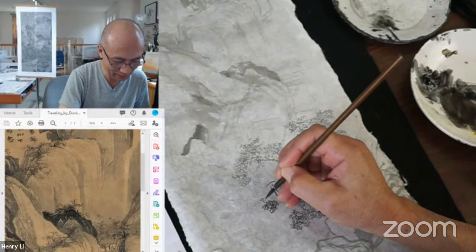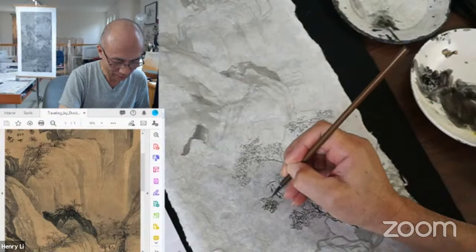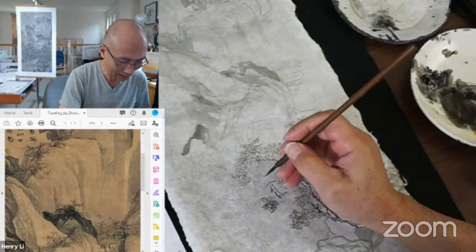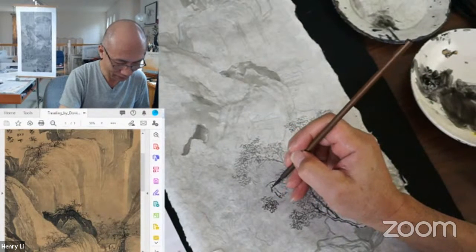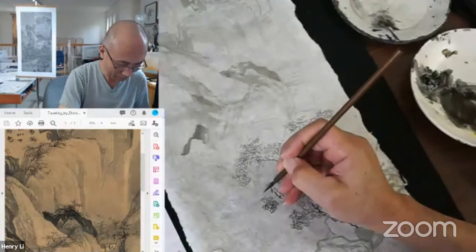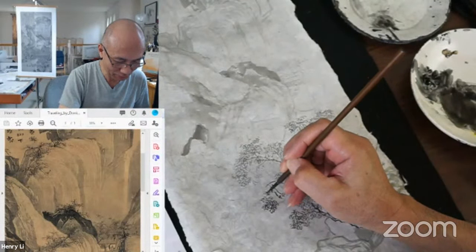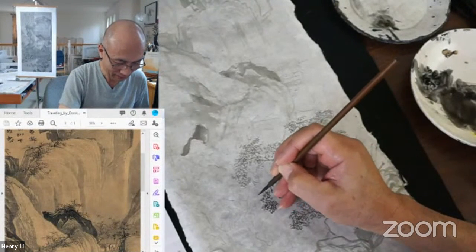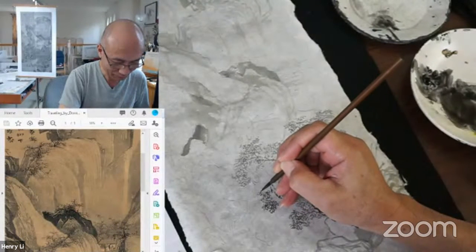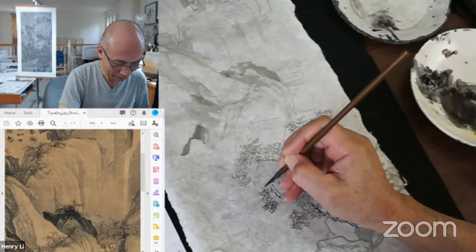The color he used is red. Okay, thank you. It's not green, but I think it's definitely autumn foliage. Because this group I'm doing is in the front, I need to make it really nice. Very crisp, defined.